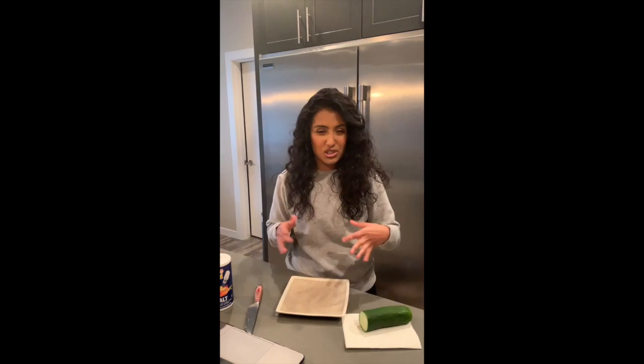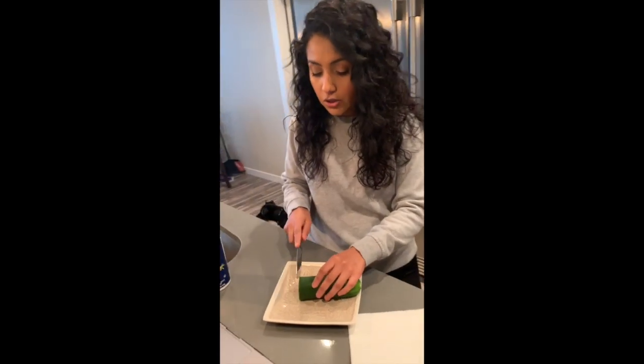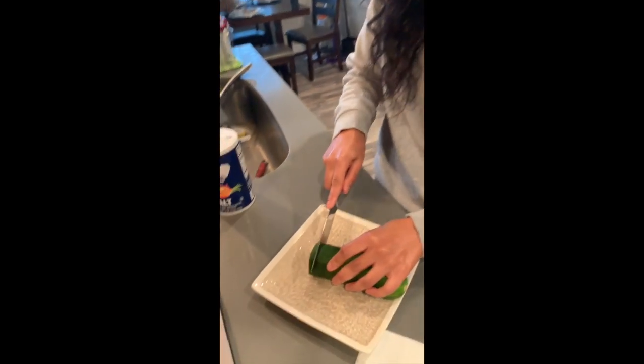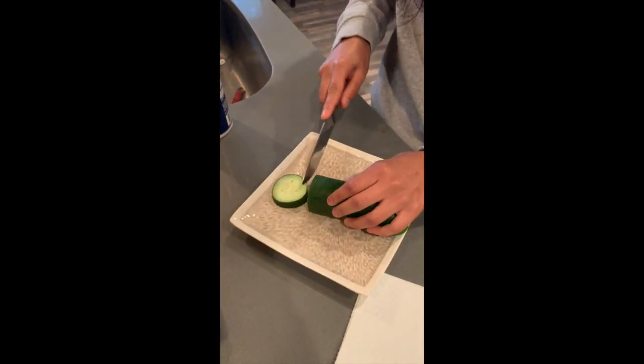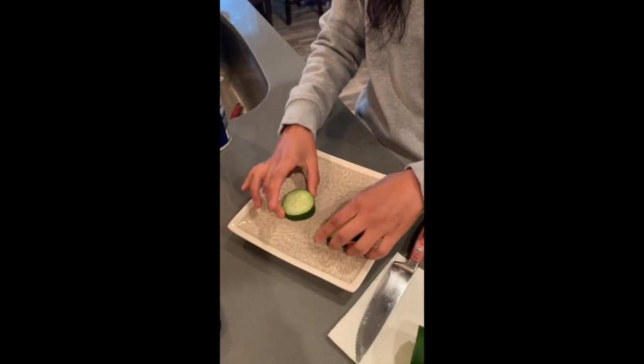So for the first experiment, you will need a cucumber, which I already used, some salt, and just a plate. You can also use strawberries and sugar, which basically does the same thing. So let's go ahead and get started. You want to grab your cucumber and cut pretty much even slices. We're going to do 2 of them.